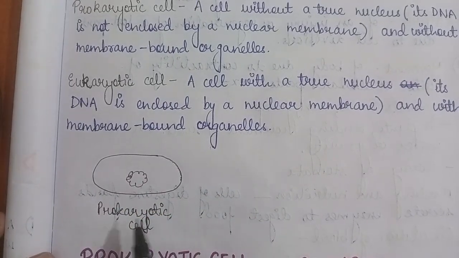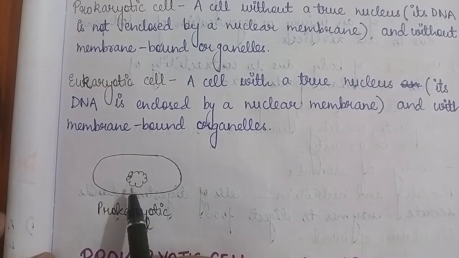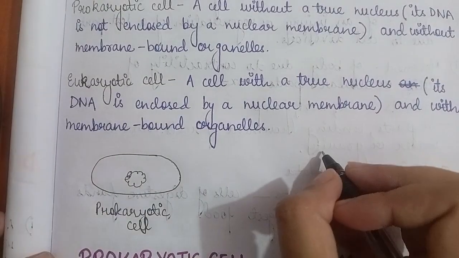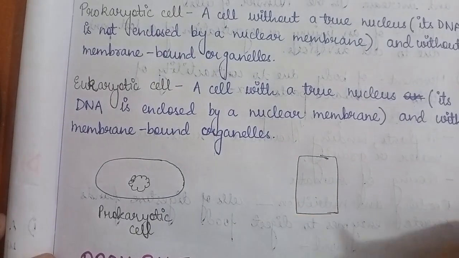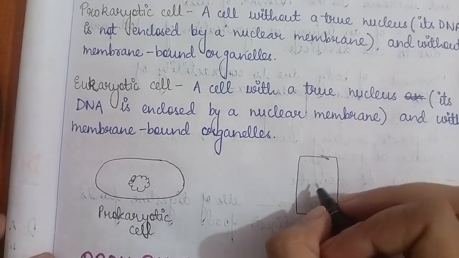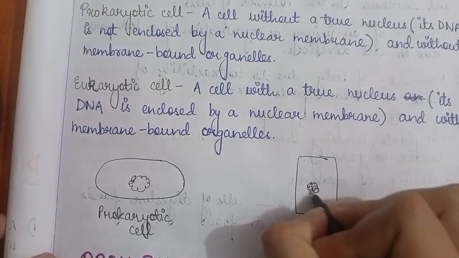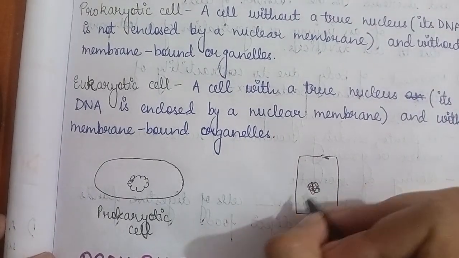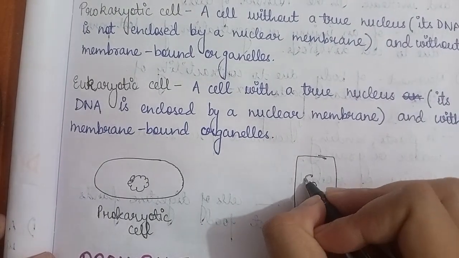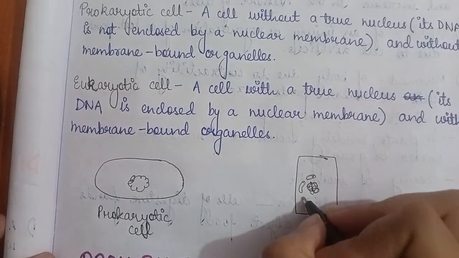So in a prokaryotic cell you can see there is no nuclear membrane present, while in a eukaryotic cell, whether plant cell or animal cell, our genetic material, like our chromosomes or chromatin material or DNA, is bounded by a nuclear membrane.